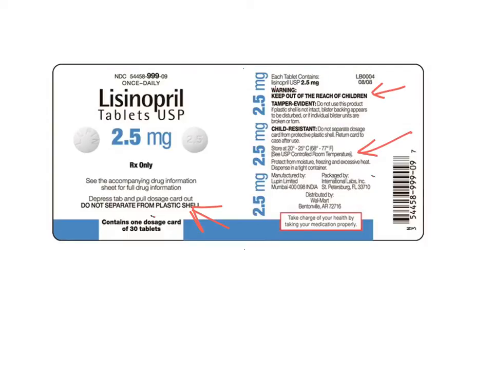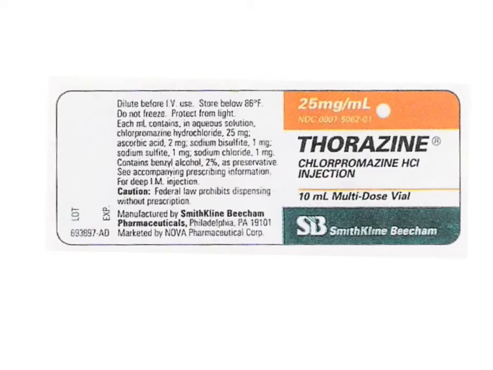Sometimes I just ask, are there any particular warnings on this label? And if that's the question that's asked, you can give me any of those, and that would be okay. But if I ask specifically for a prescription warning, I'm looking for that one right there. So be on the lookout for that. I want to show you guys another label.